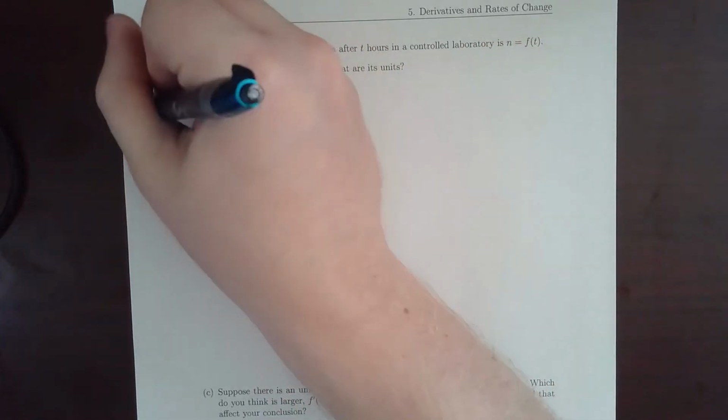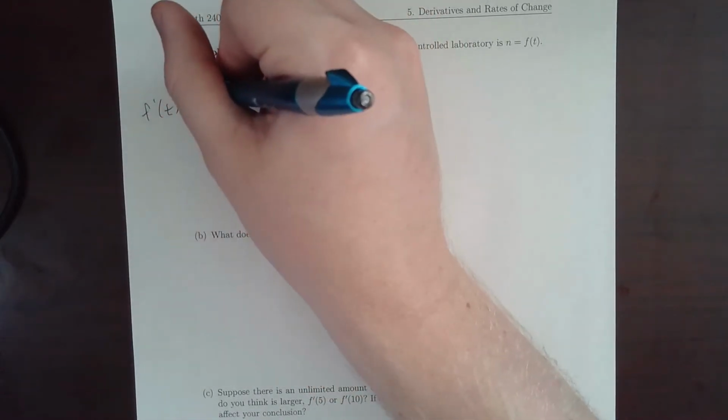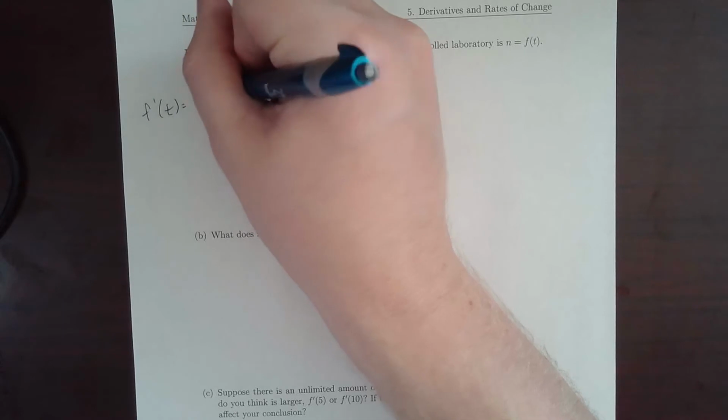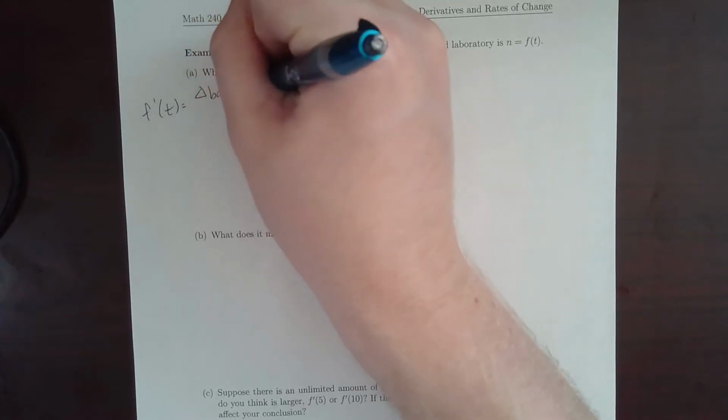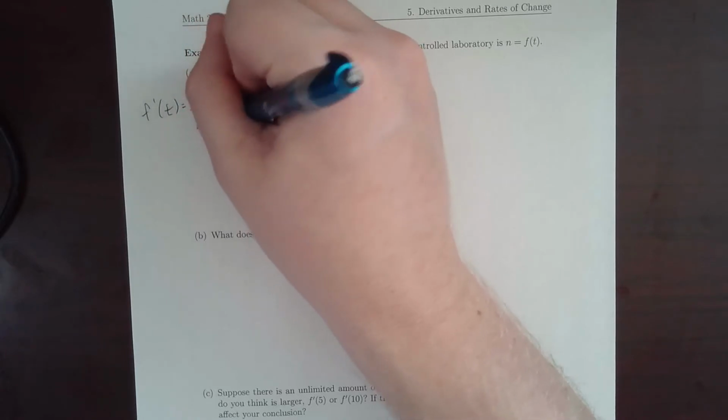So f prime of t would be the change in bacteria over the change in time.